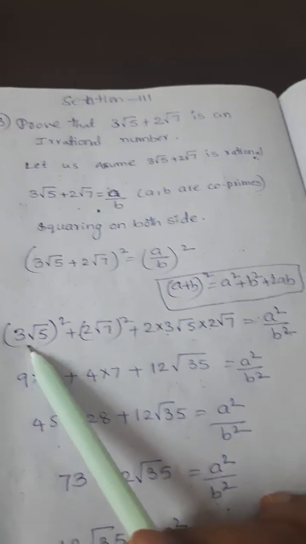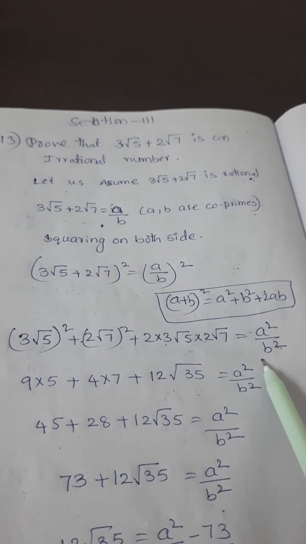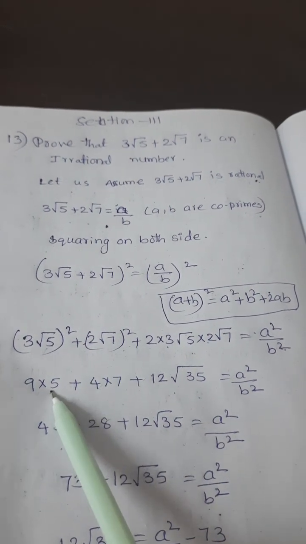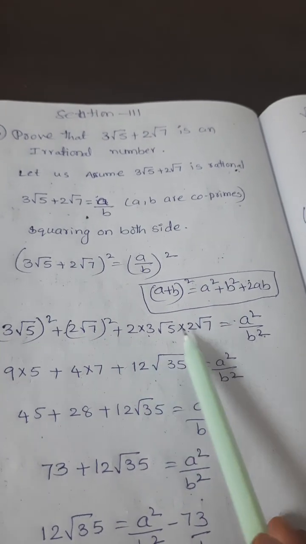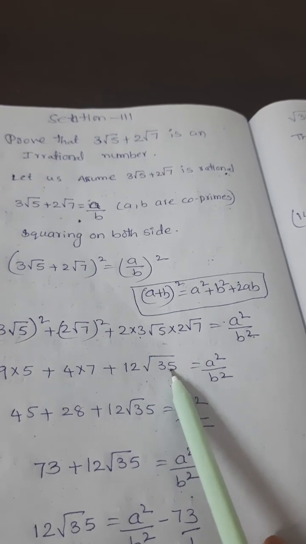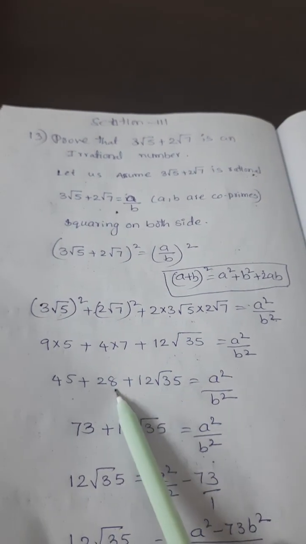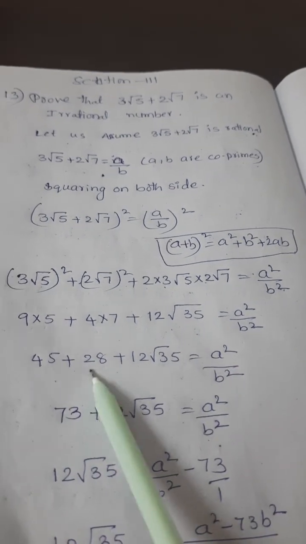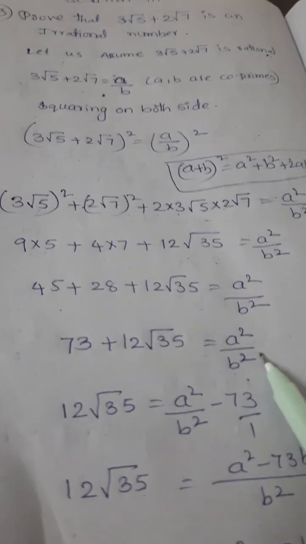Here a means 3 root 5, b means 2 root 7, 2ab is equal to a square by b square. Here 3 square means 9, root 5 square means 5, 2 square means 4, root 7 square means 7. So 2 threes are 6, 6 twos are 12, 5 sevens are 35. 12 root 35 is equal to a square by b square. Here 9 fives are 45 plus 4 sevens are 28 plus 12 root 35 is equal to a square by b square. Add these both: 73 plus 12 root 35 is equal to a square by b square.